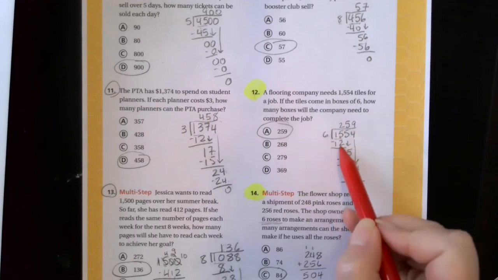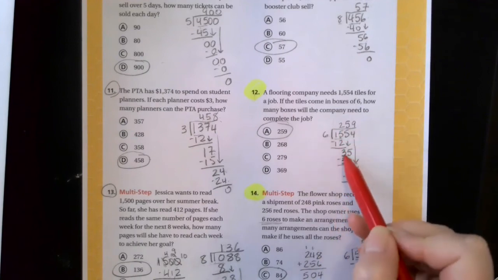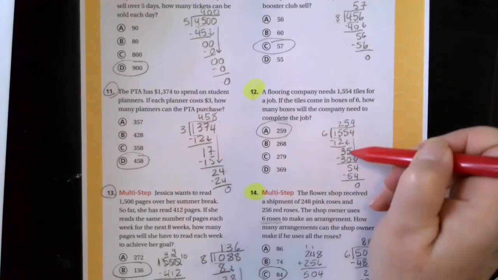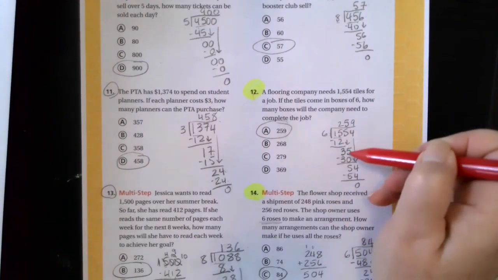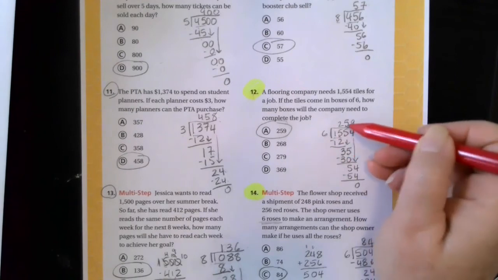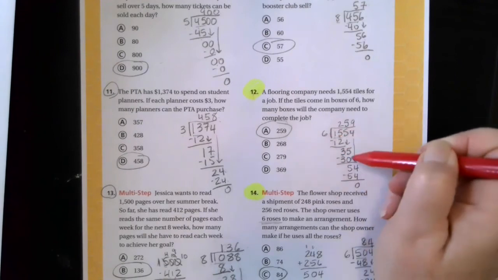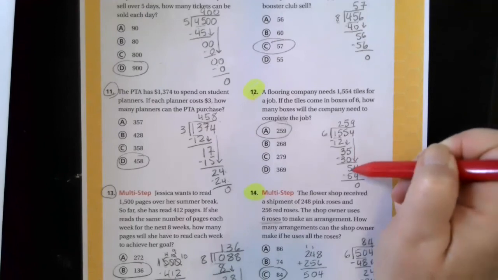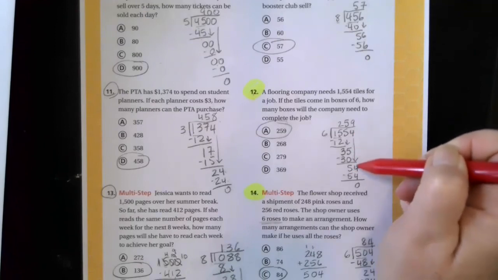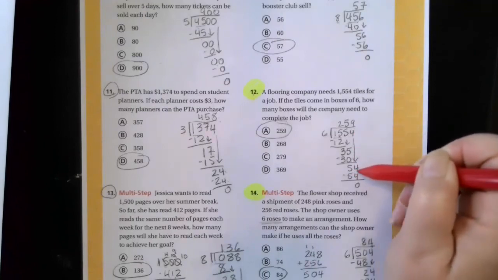2 times 6 is 12. 15 minus 12 is 3. Bring down my 5. So now I have 35 tens. 6 goes into 35 5 times. 5 times 6 is 30. 35 minus 30 is 5. Bring down my ones. So now I have 54 ones.